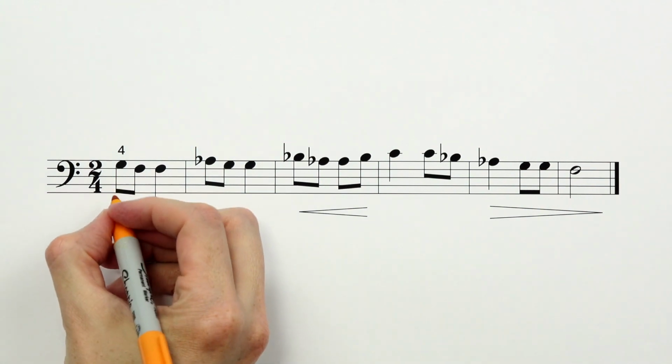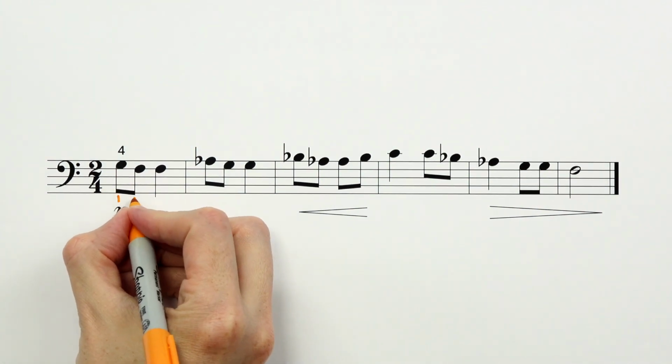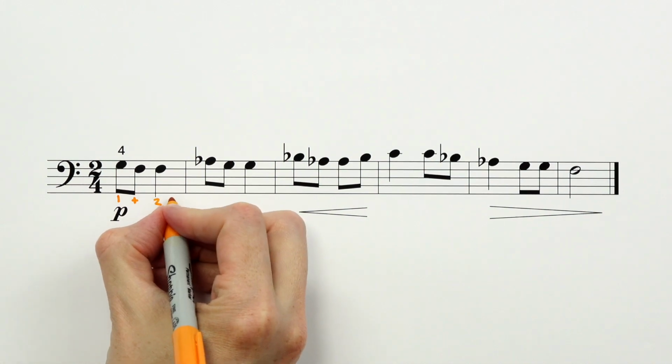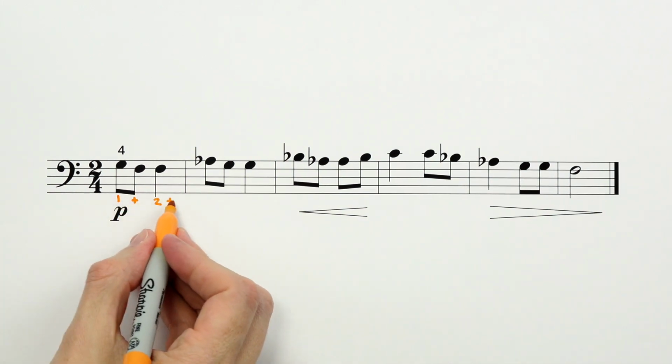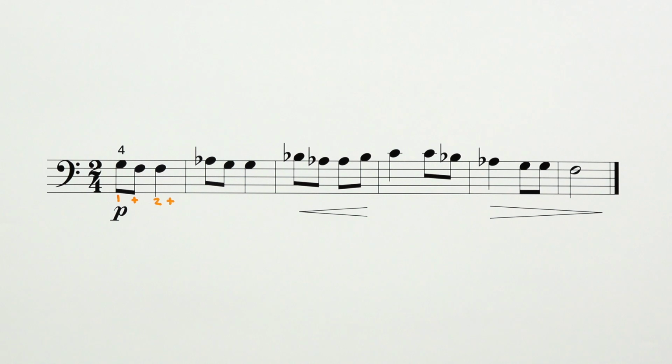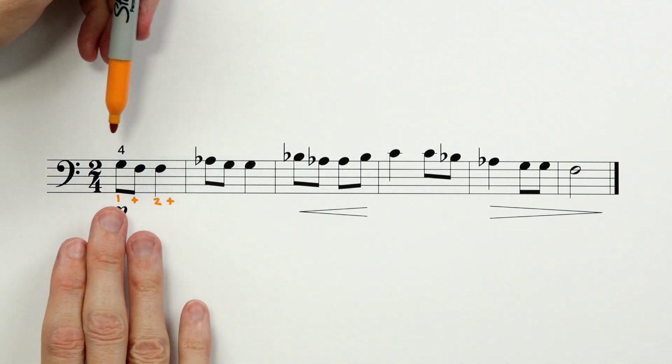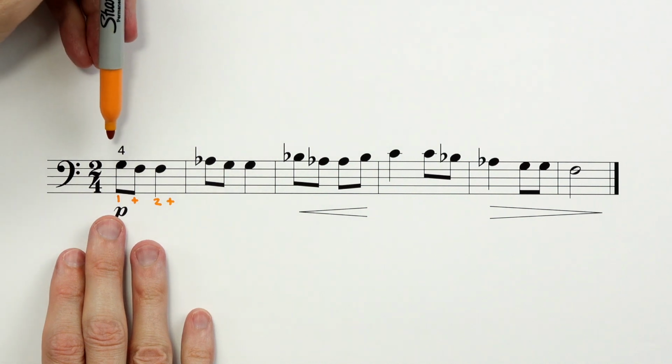First, I'd like you to pause the video and you're going to do the rhythm for me. If you want, you can write in the subdivided counts for this melody, but if you think you can do that in your head, that's fine too. On your own, tap the rhythm while you count the beat.